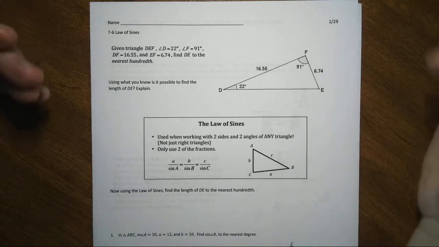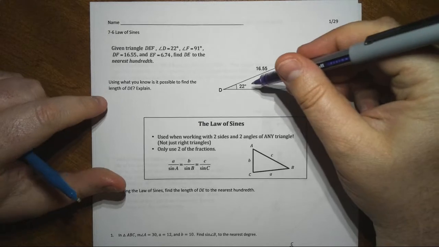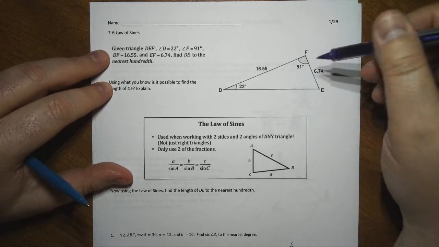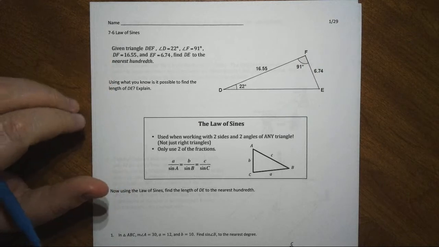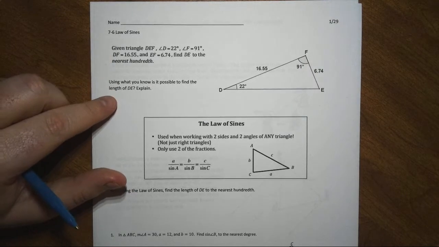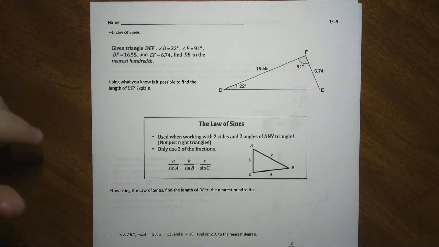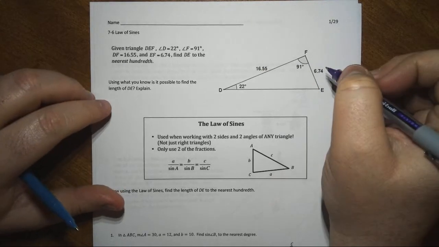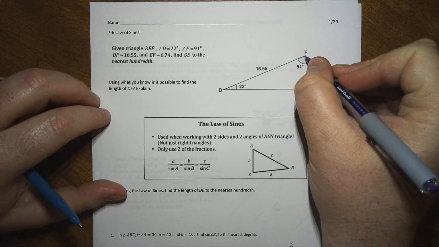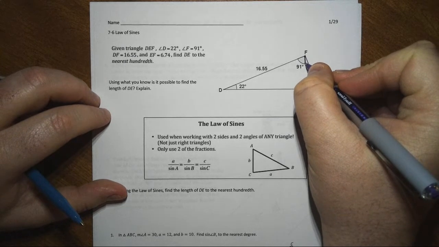So given triangle DEF, over here on the right, we have a 22-degree angle, a 91-degree angle, so obviously not a right triangle. We have the two sides, 16.5 and 6.74. And how would we be able to find the length of this side DE? Right now, we don't have enough. We're kind of stuck. So what we actually need to do is create right triangles, and we do that by dropping an altitude, okay?